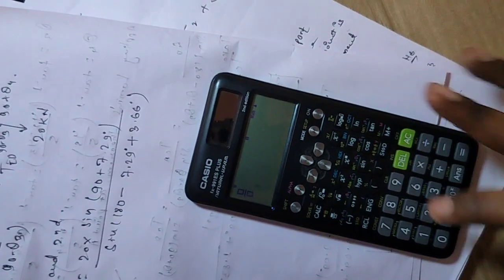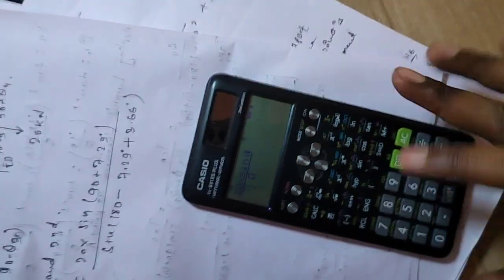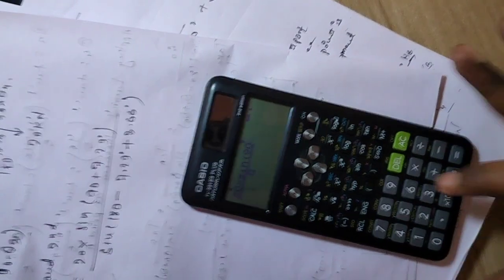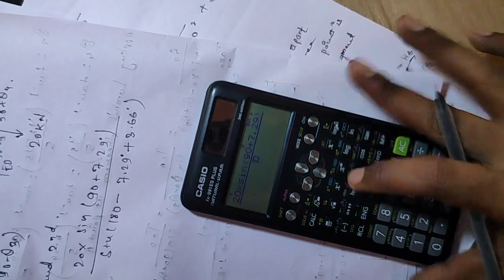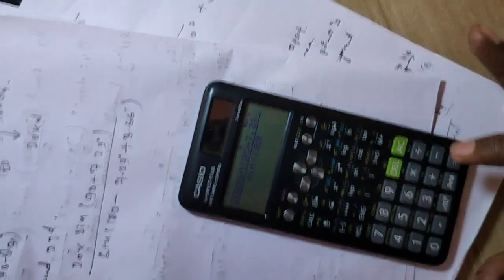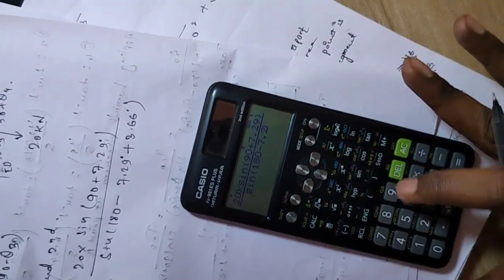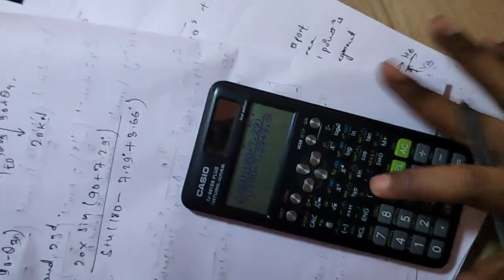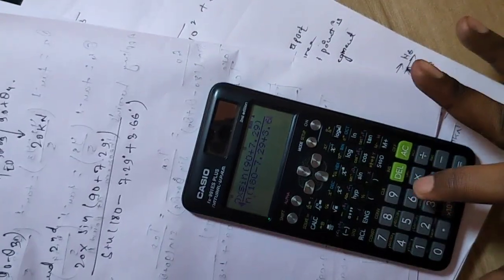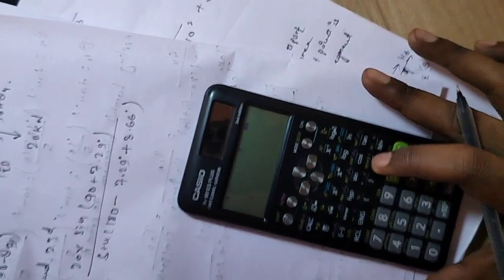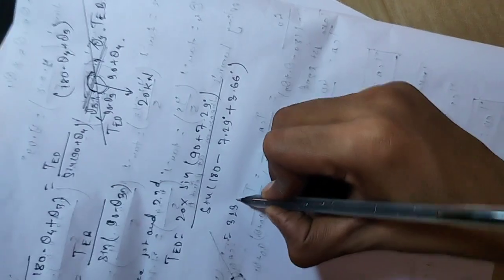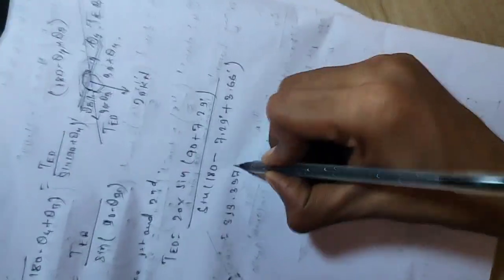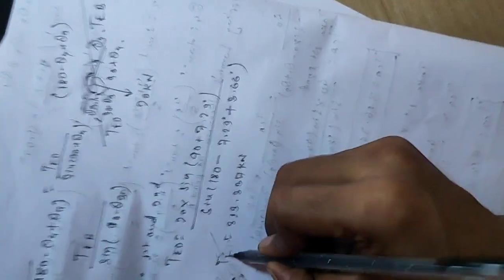That will be equal to 20 into sine 90 plus 7.29 divided by sine 180 minus 7.29 plus 3.66, that will be equal to 313.337 kilonewton, that is TED.